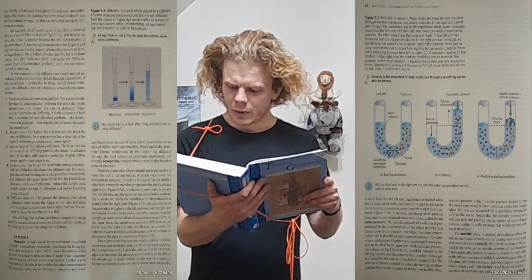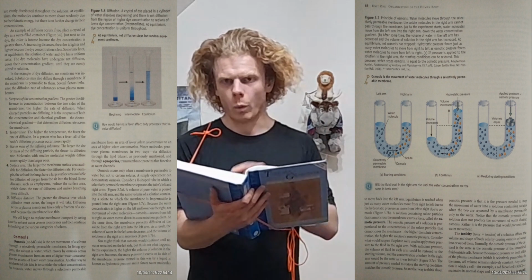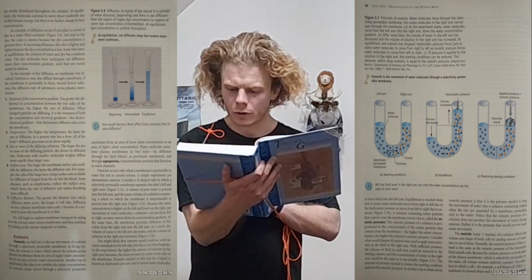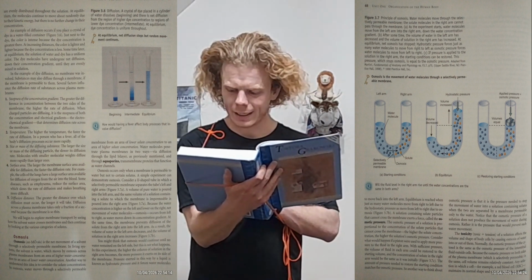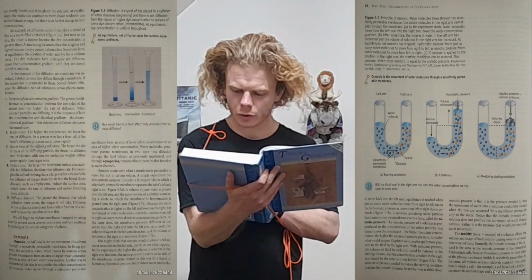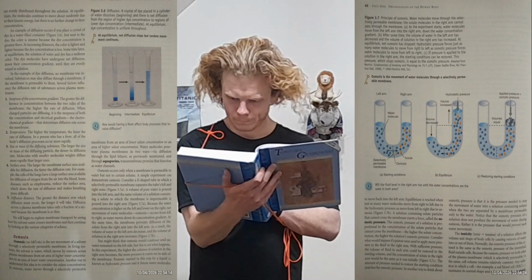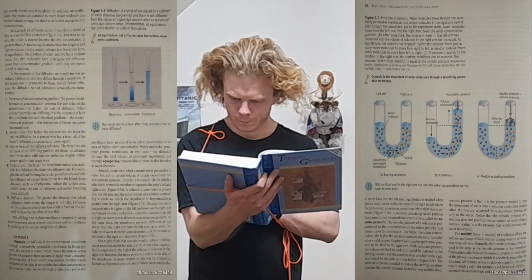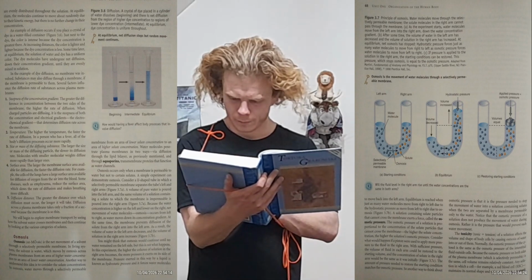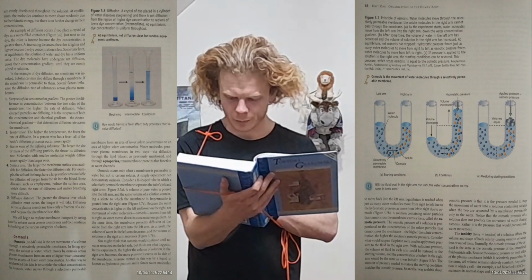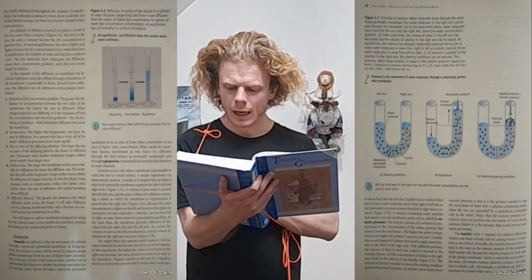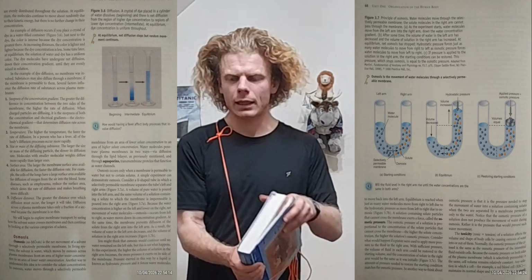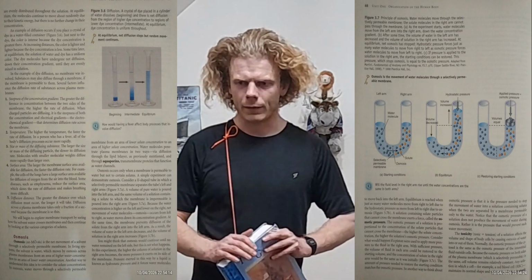And aquaporins, specific proteins which let water through. Osmosis occurs only when a membrane is permeable to water but not to certain solutes. So osmosis is only happening if water can go through, but other things not.